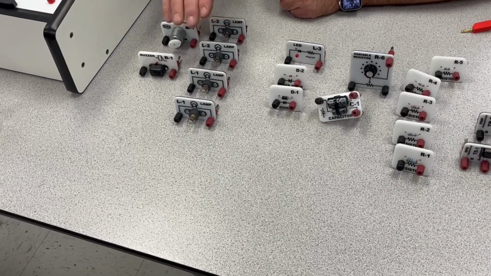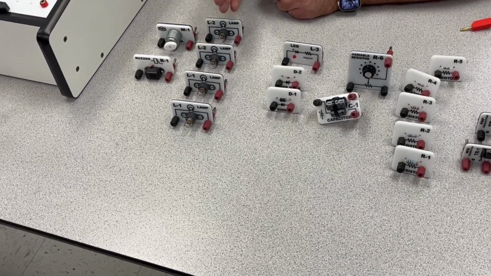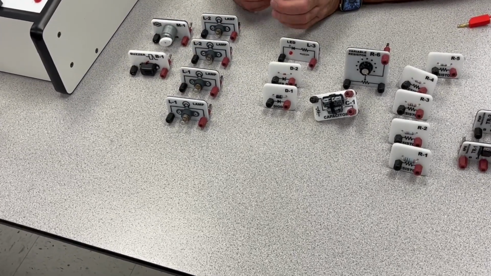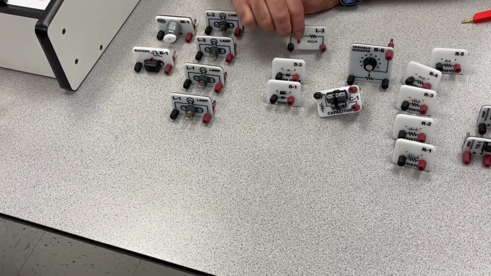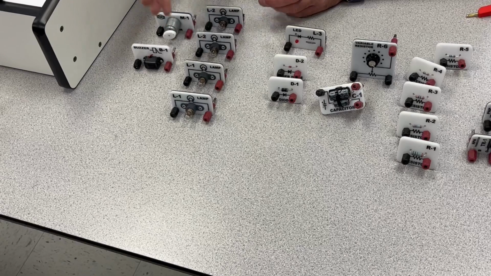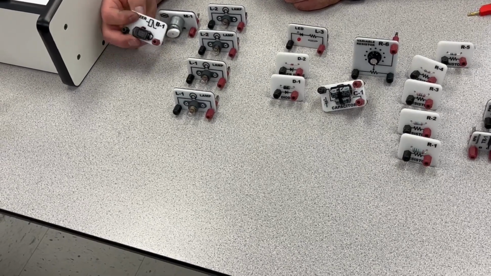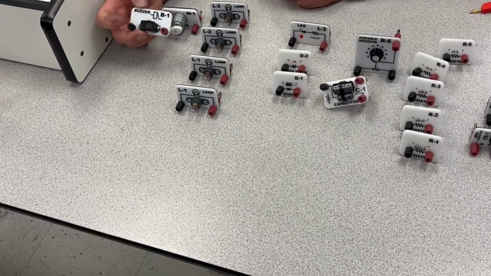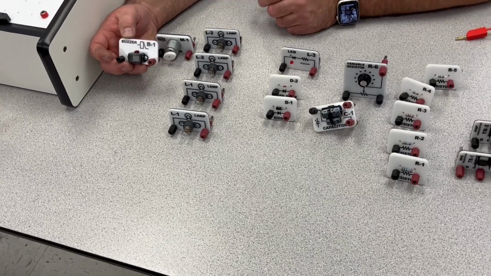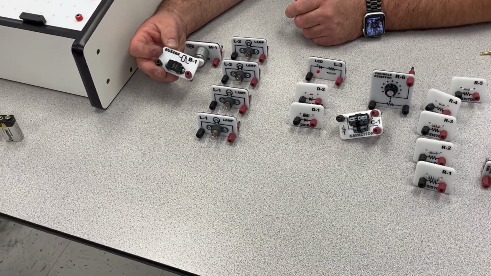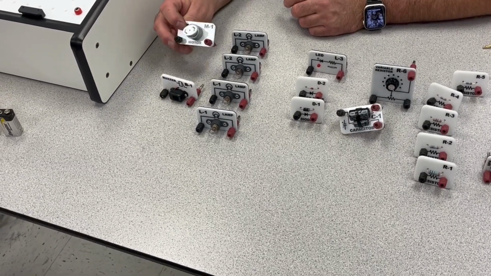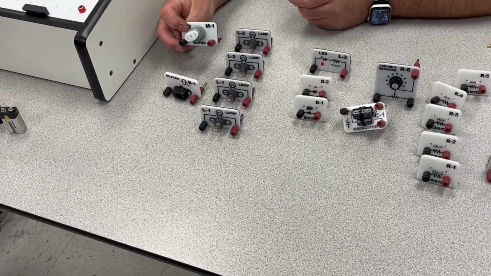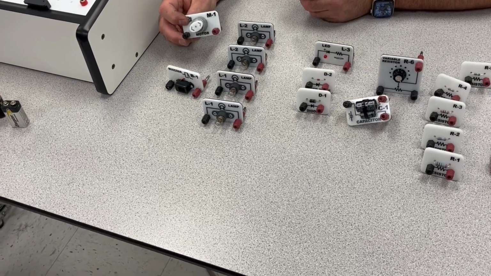These light bulbs are all loads, so these generate some source of work or light. In this case, they're light, similar to our LED. It's generating light. And then we have a buzzer, which acts like a horn. So we have a load that becomes a horn. And then we have electrical motors, which are another load.